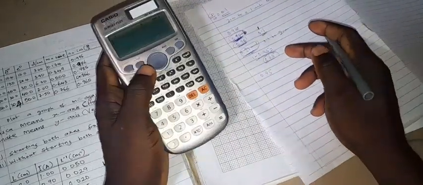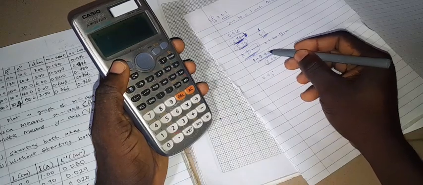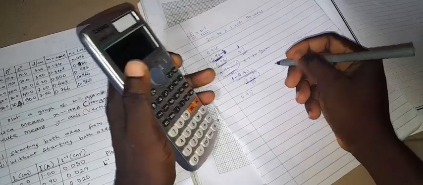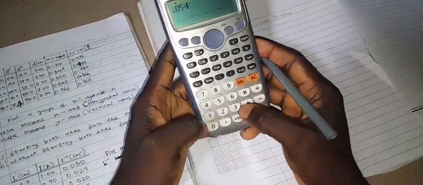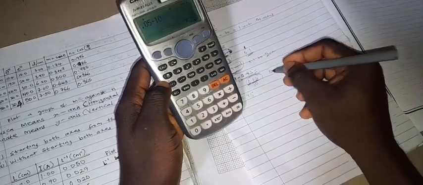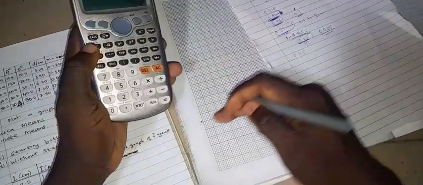When we subtracted, we did 1 minus 0.95. That's going to give us this. Then you now divide it by 10. So I've not divided it by 10 yet, so you're going to divide that by 10. 0.05 divided by 10 is going to give me 0.005. That's what that means. So it means that each of these will be 0.005.